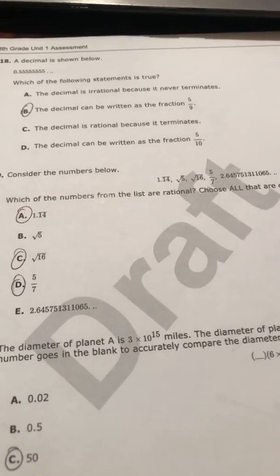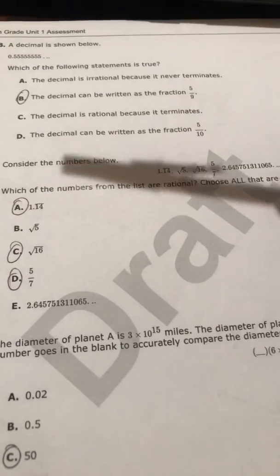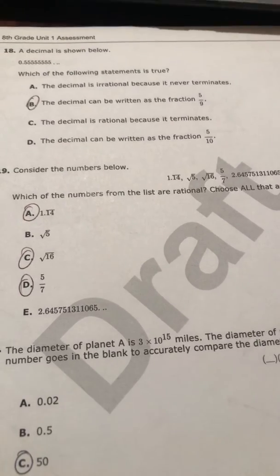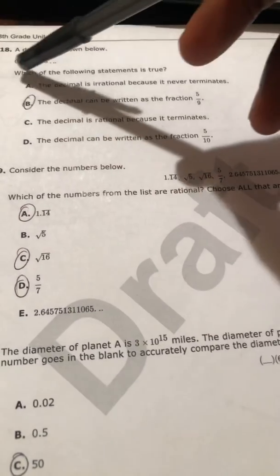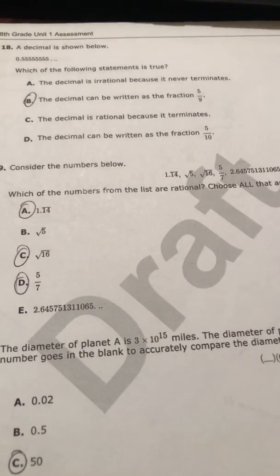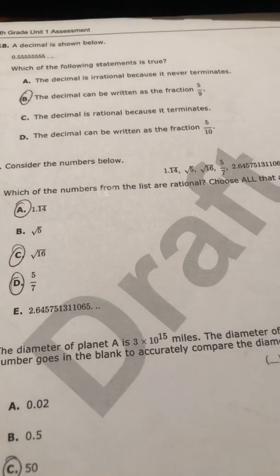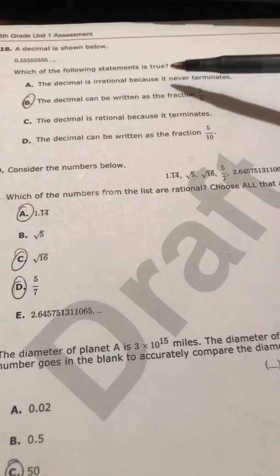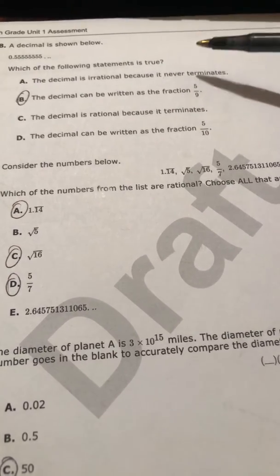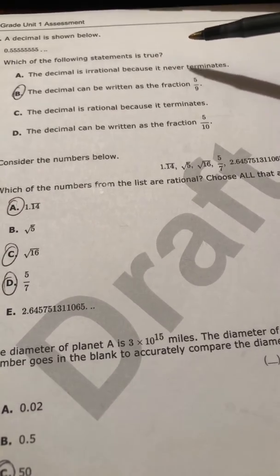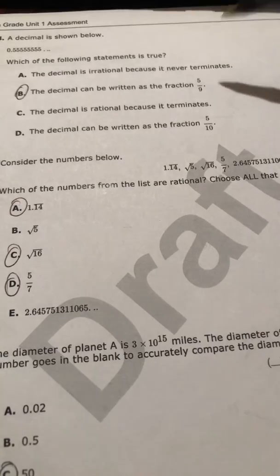All right, let's start with number one. It says a decimal shown below is 0.555555. As you can see, that 5 is repeated, so we have a repeating decimal. The question is, which of the following statements is true? A says the decimal is irrational because it never terminates.